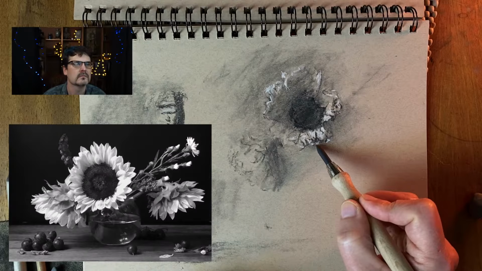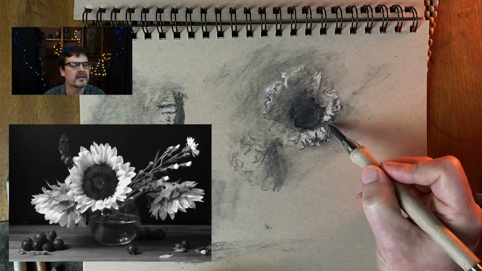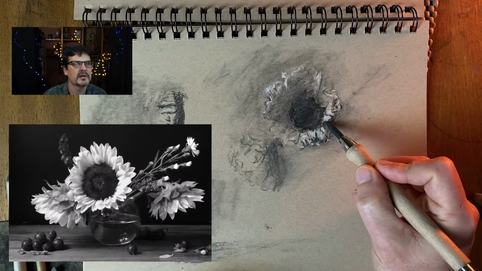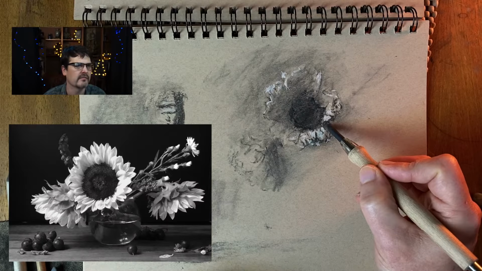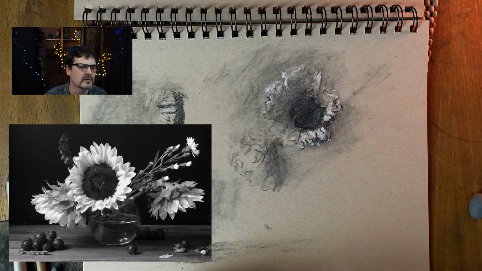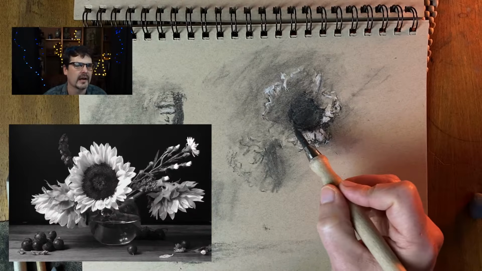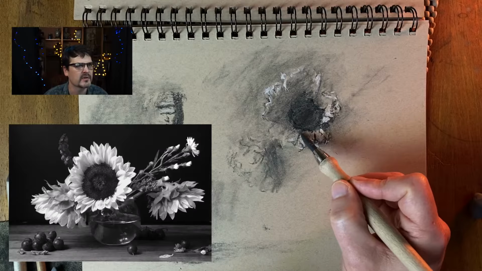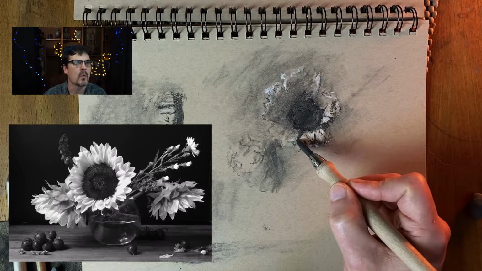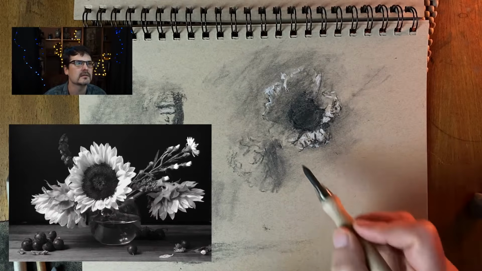So the way I draw and sketch and paint and think about this is really not in terms of objects, but in terms of light, dark patterns. And I think of those patterns, the light shape and the dark shape and the gray shape, in terms of more or less.